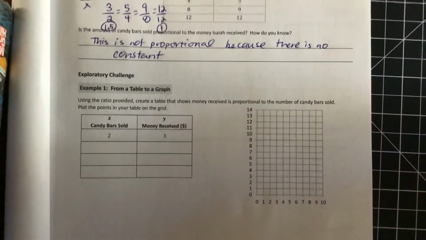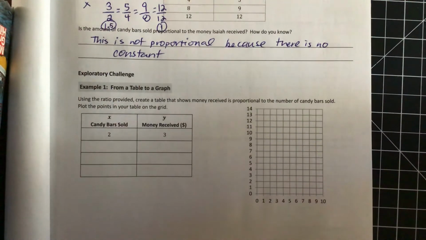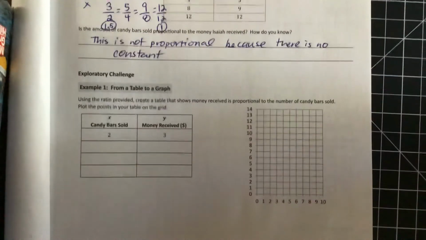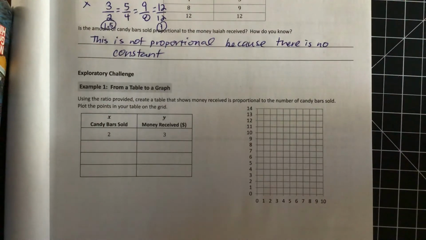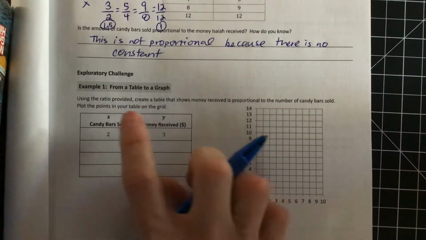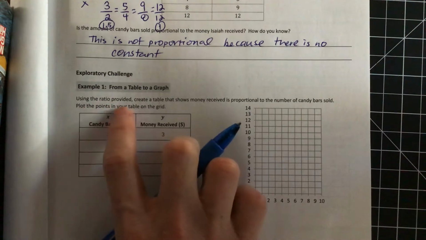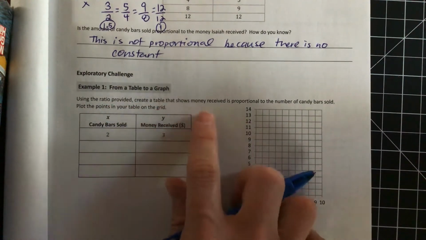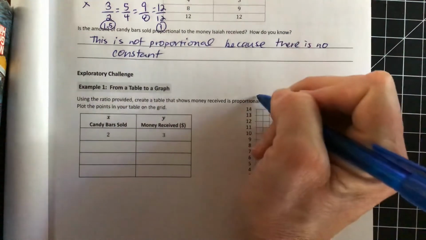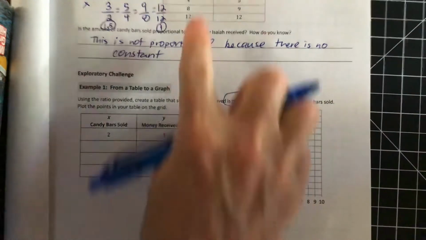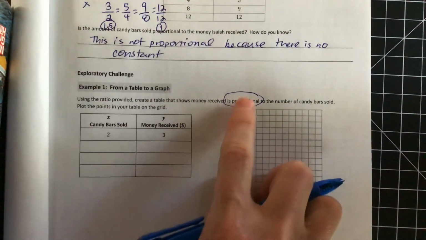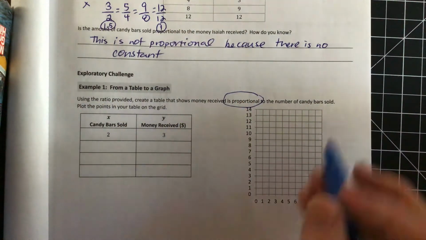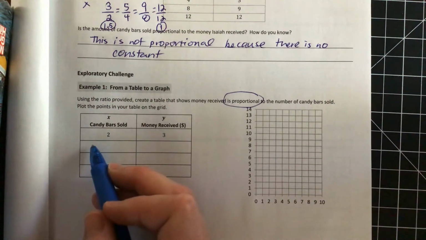So you can pause and do the exploratory challenge. And so we see on this, using the ratio provided, create a table that shows money received is proportional. So it's the same kind of problem here, but now we are making it proportional to the number of candy bars sold.